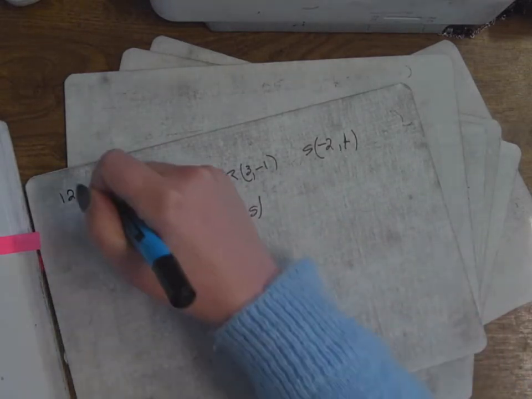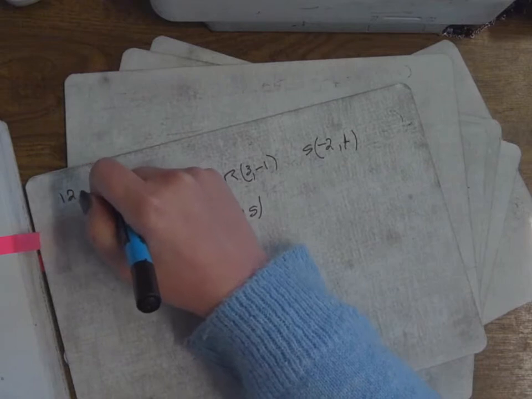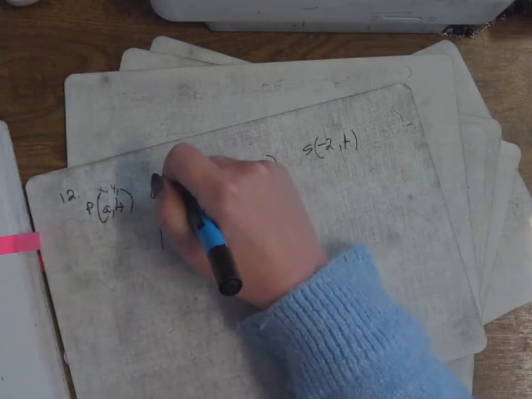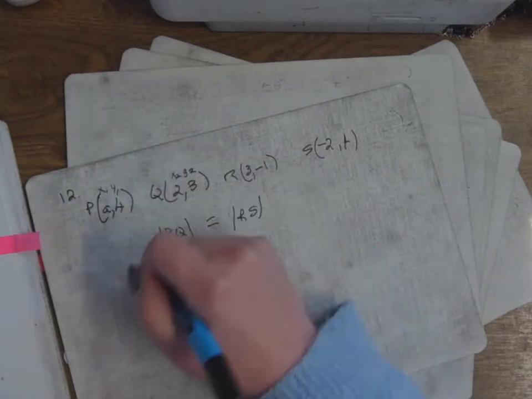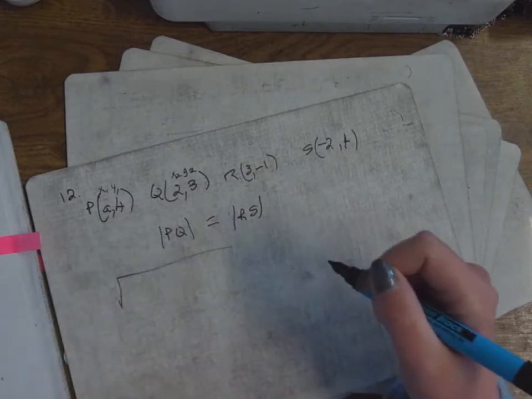Length of PQ: square root of (x2 minus x1) squared plus (y2 minus y1) squared. Is it okay if I just fill it in?